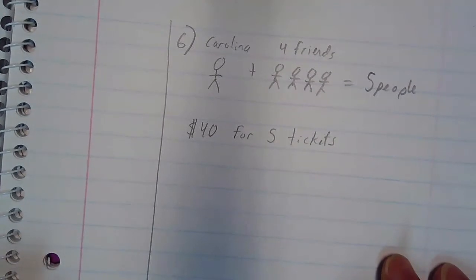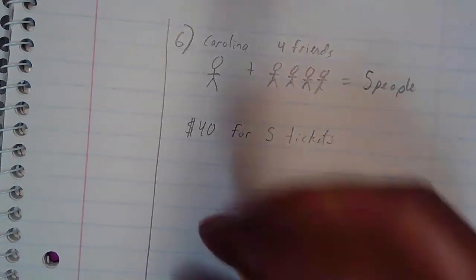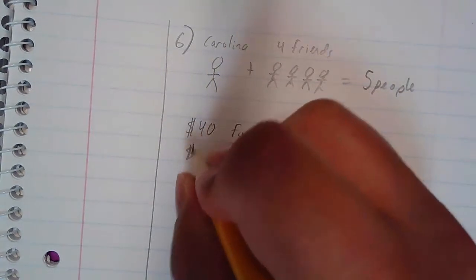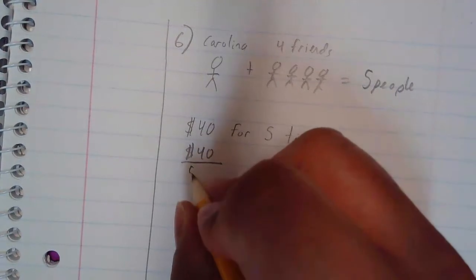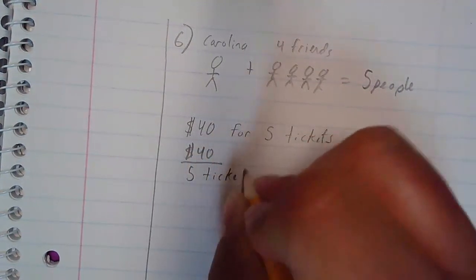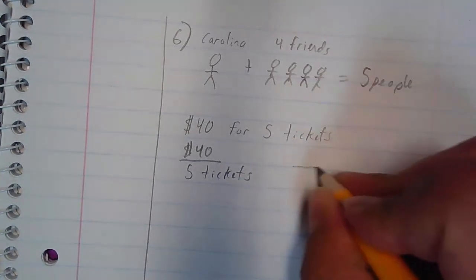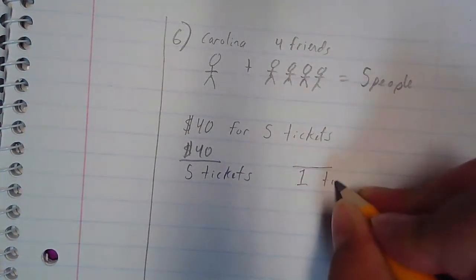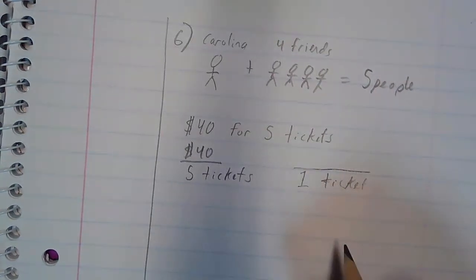The question is, how much was 1 ticket? Looks like a ratio of money to tickets. And the question then is, how much for 1 ticket?